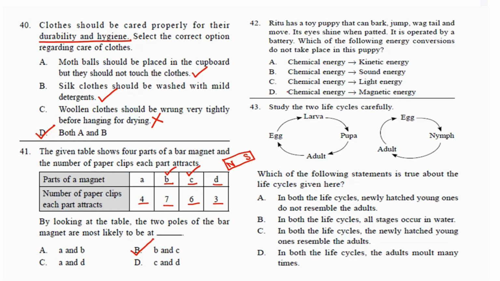Coming to question number 42. Question number 42 says, Ritu has a toy puppy that can bark, jump, wag tail, and move. Its eyes shine when patted. It is operated by a battery. So Ritu's puppy can do so many things by the operation of a battery, right? It is a battery operated puppy. Which of the following energy conversions do not take place in the puppy?